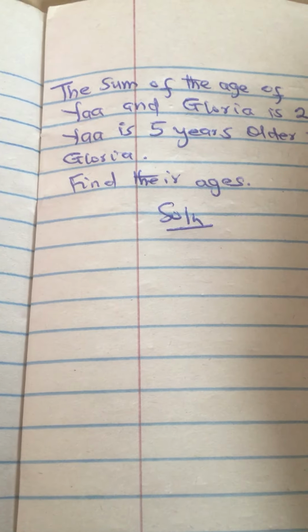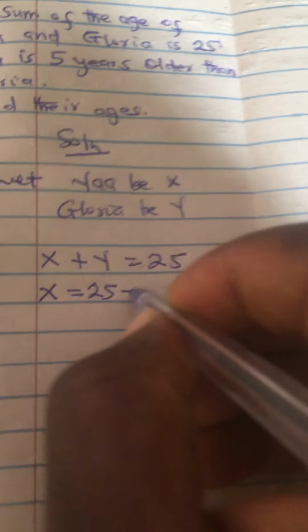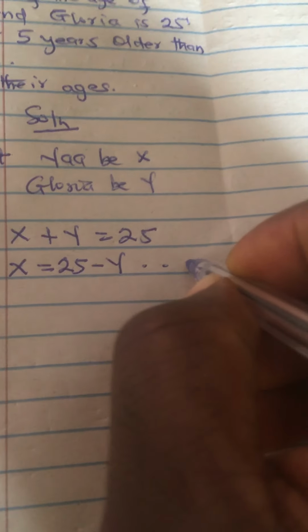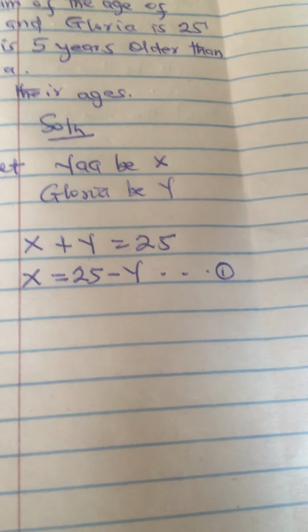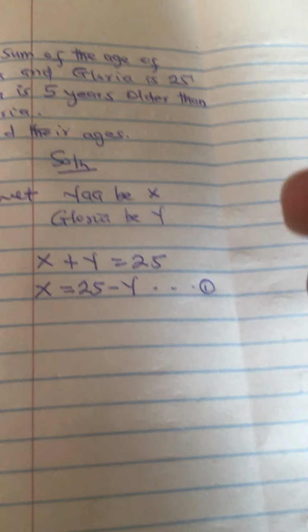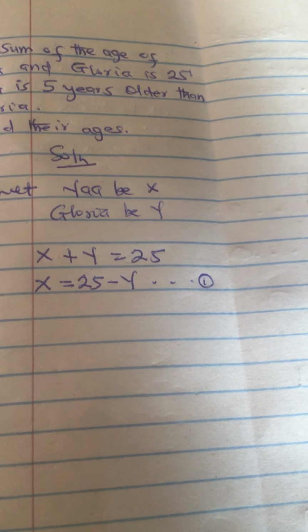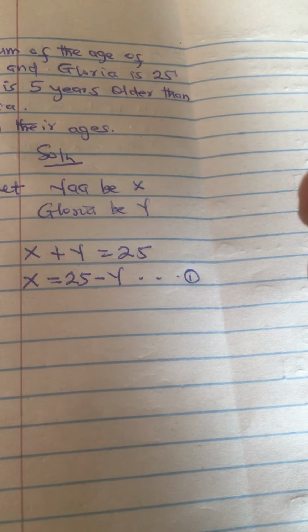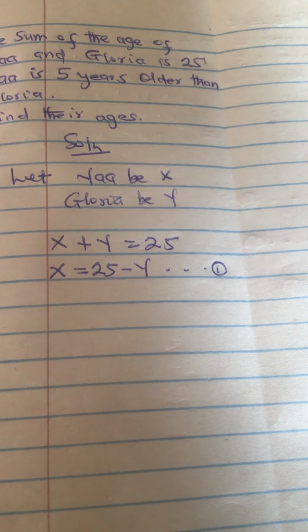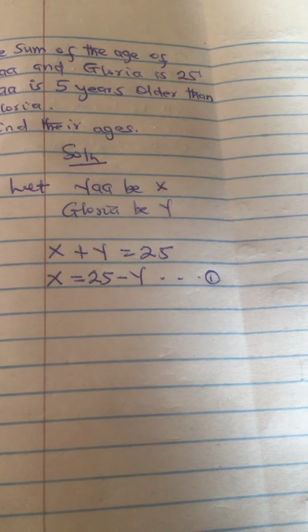What did I say we do? We always make X the subject. So making X the subject becomes X equals 25 minus Y. So that is equation 1. All right, let's go to the next equation.